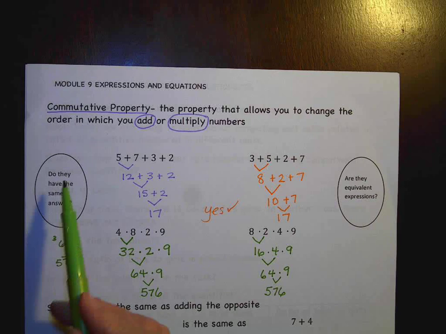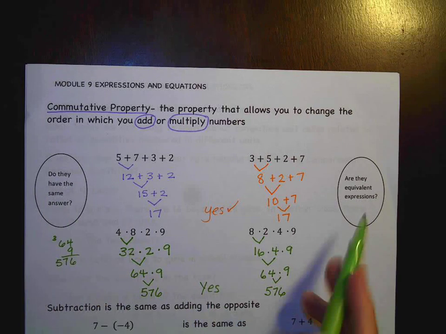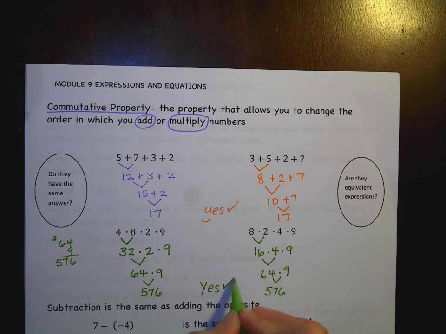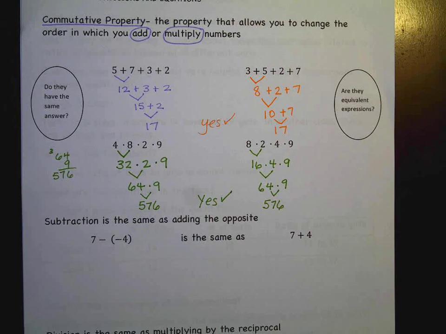So again, going back to our two questions, do they have the same answer? The answer is yes. Are they equivalent expressions? The answer is yes. Okay, so again, commutative property means the property that allows you to change the order in which you add or multiply numbers. Okay, moving on to the next thing.